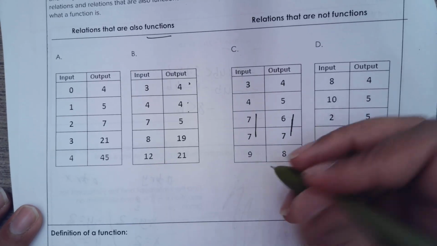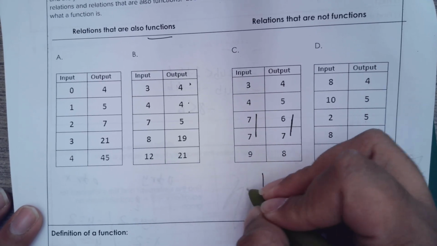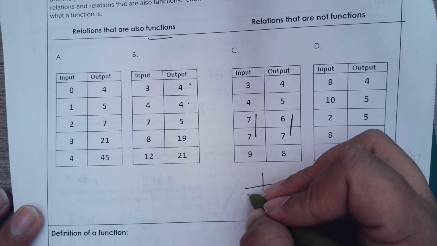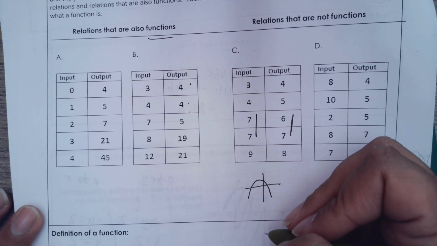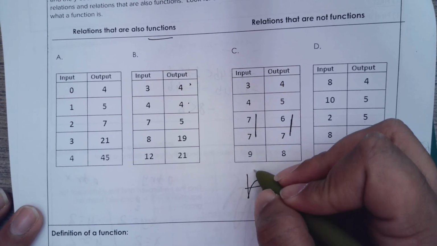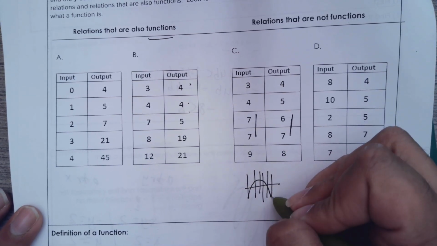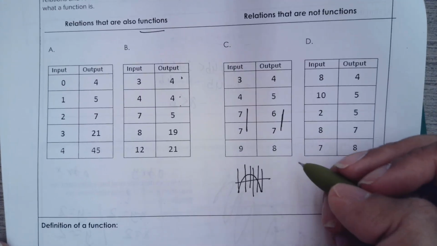So what would that look like when I graph it? Okay, I'm just going to graph a random thing. Look, is this a function? This is a function because there's a thing called the vertical line test. A vertical line test basically just says this, okay?